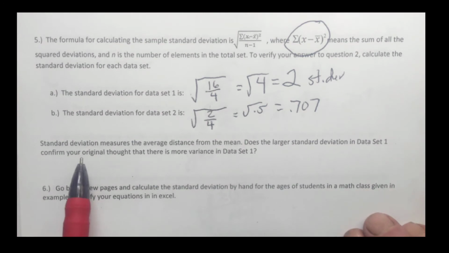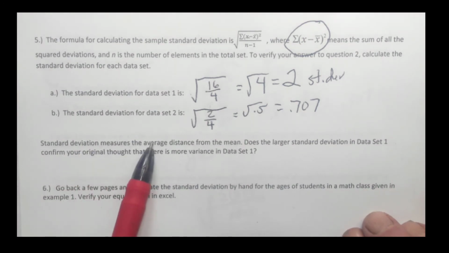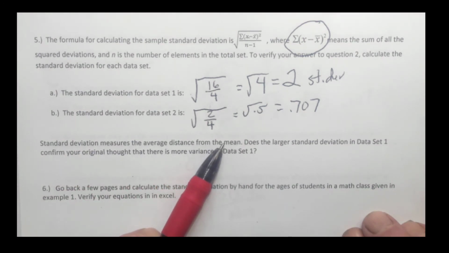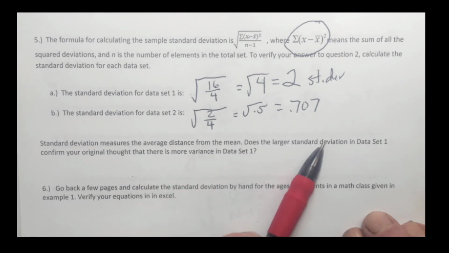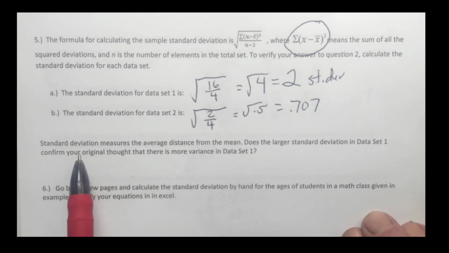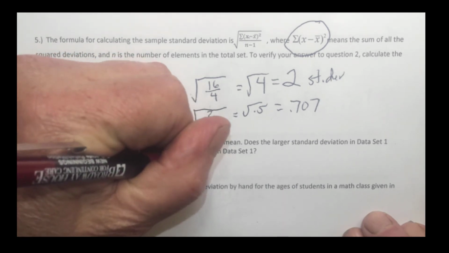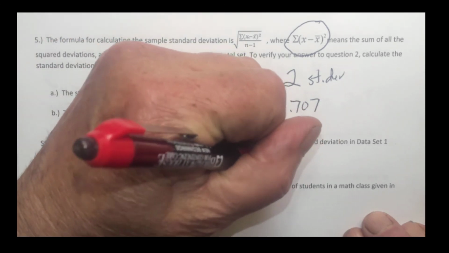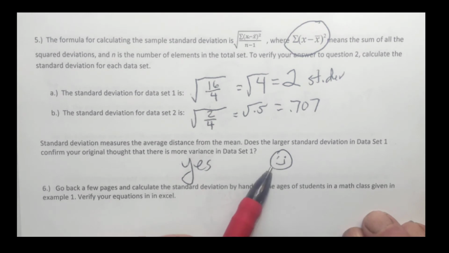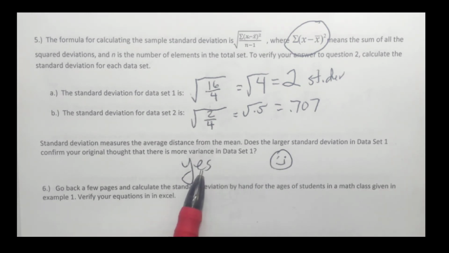So we can see the standard deviation measures the average distance from the mean. Does the larger standard deviation in data set 1 confirm your original thoughts that there is more variance in data set 1? The answer should be yes. And if you've got that and you followed that, you should get a smiley face for that. And of course, this one is a little bit okay.